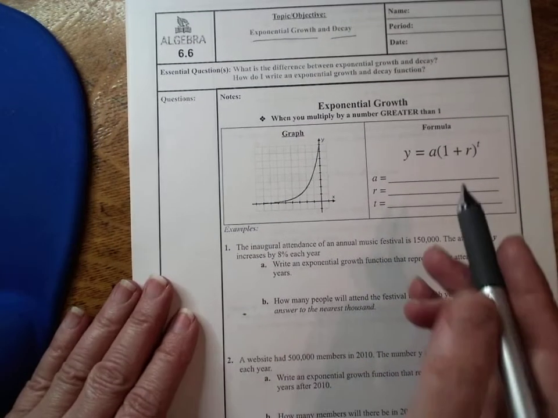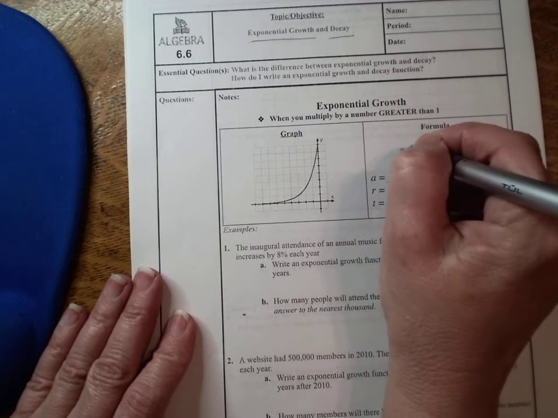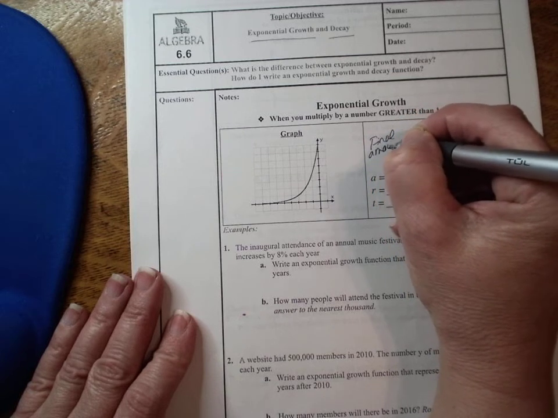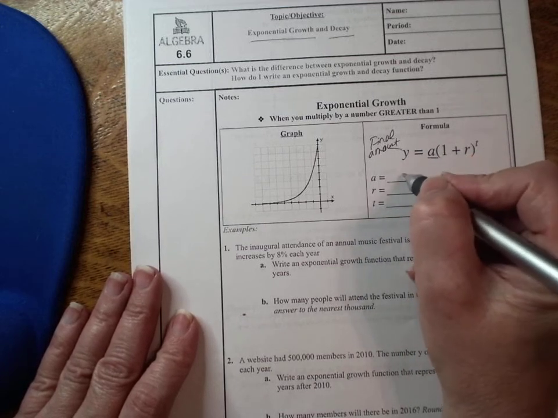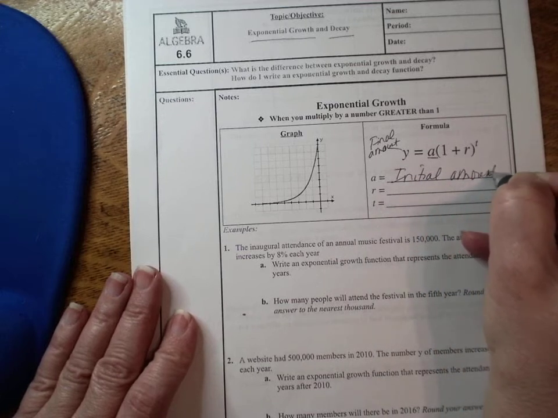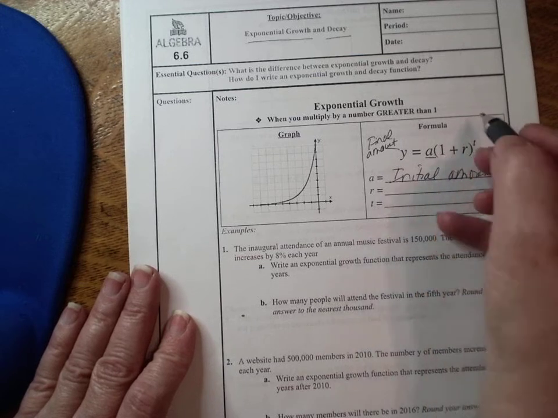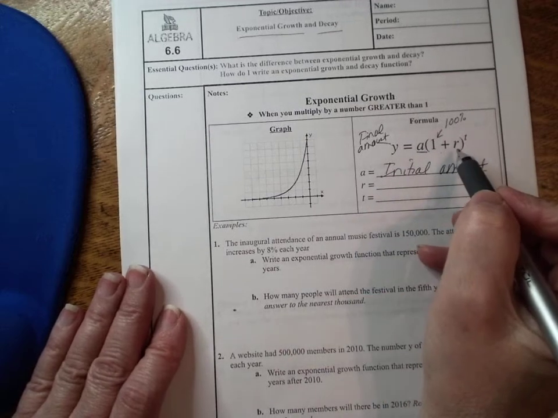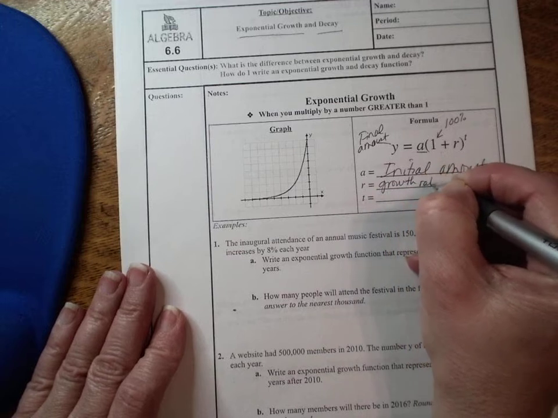So what we want to do here is look at this formula, where y is your final amount. Now your a is your initial amount. How many are you starting with? Now this 1 plus r, this 1 is 100%. Then the r is your growth rate. How is it growing? At what rate?